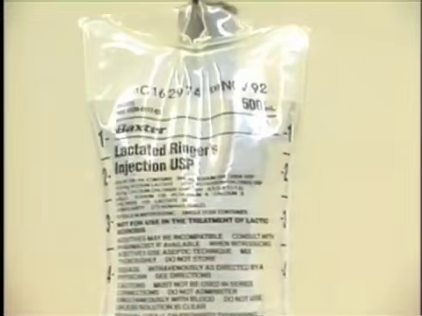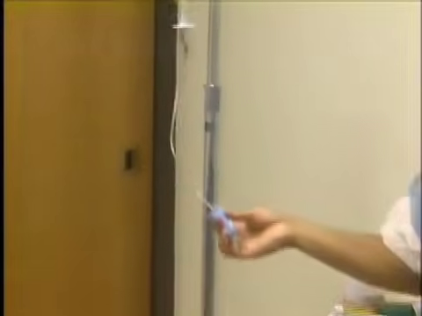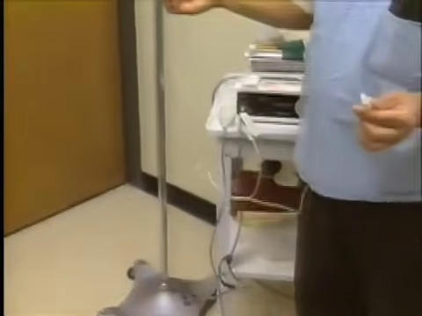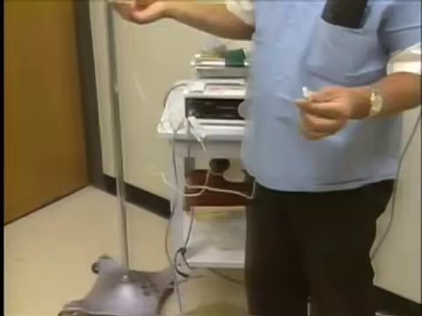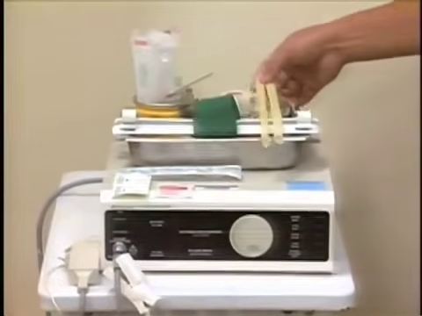The IV solution used in the oral surgery clinic consists of lactated Ringer's with 5% dextrose. The tubing is initially primed to eliminate any air bubbles in the system.